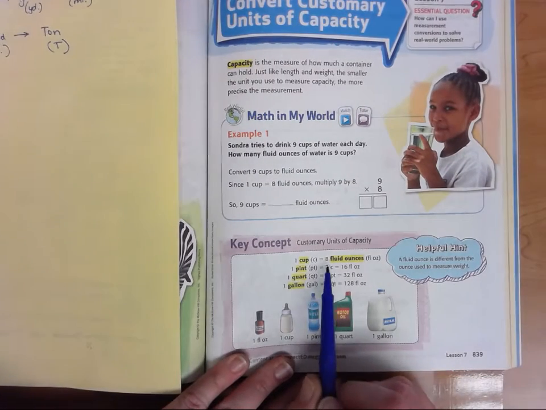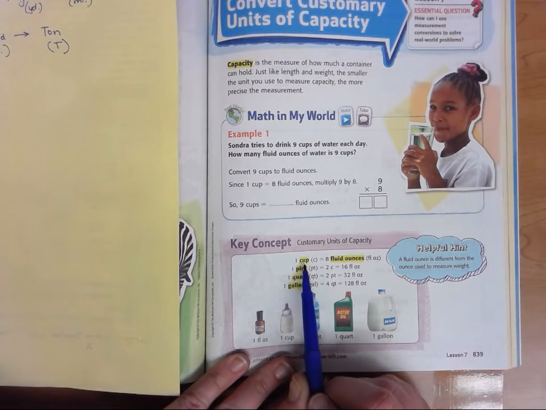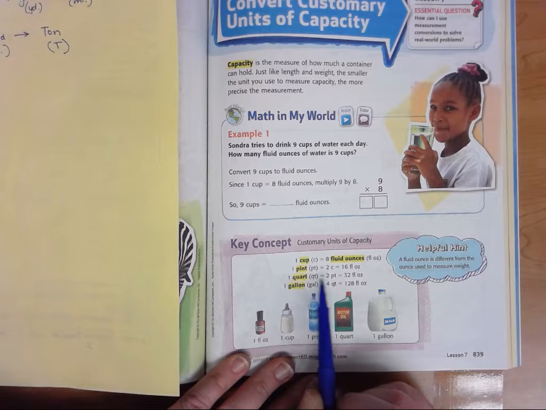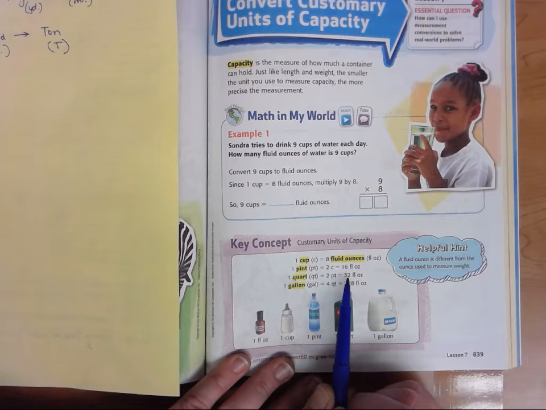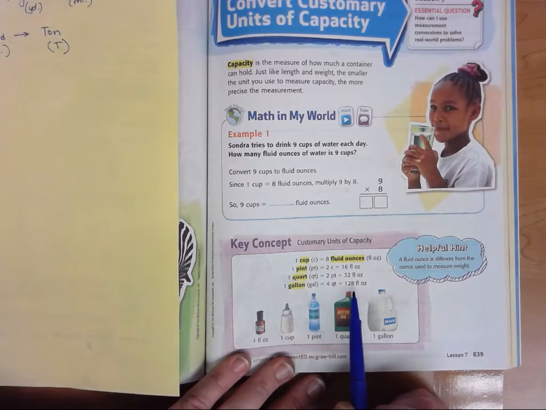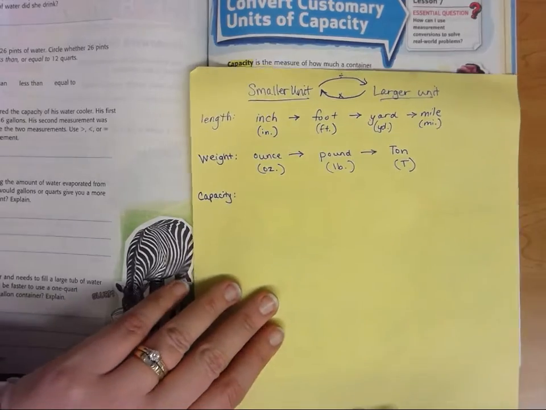Now, if we look, there are 8 fluid ounces in a cup. A pint is 2 cups, or 16 fluid ounces. A quart is 2 pints, or 32 fluid ounces. And a gallon is 4 quarts, or 128 fluid ounces. So, let's add to our chart we started last week.